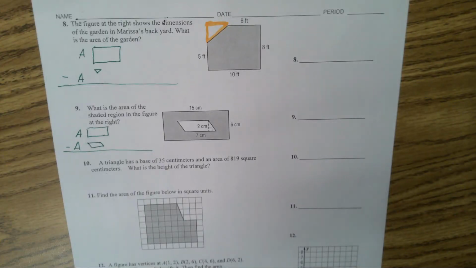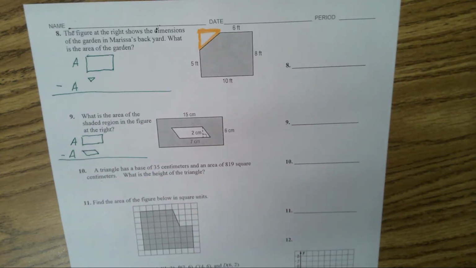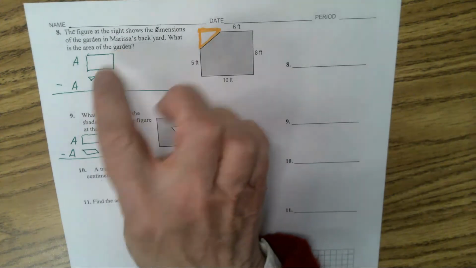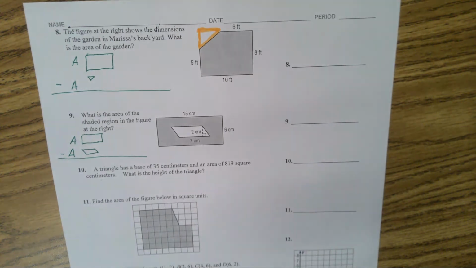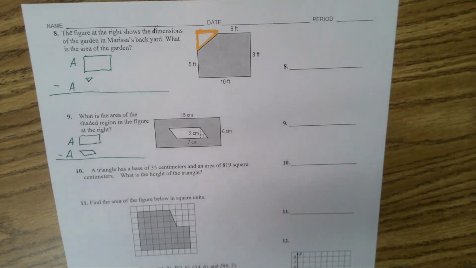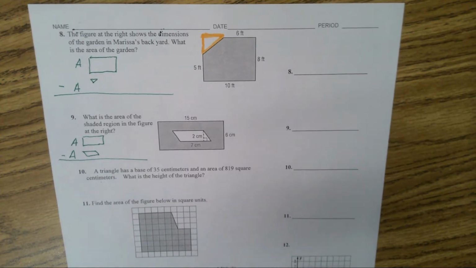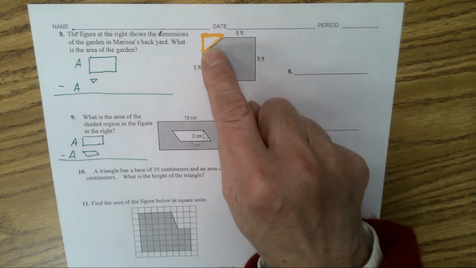All right, now we are on the back side and we're going to do these problems. In number 8, it's a rectangle minus the little triangle in the corner. Oh, no, it's not. Oh, it's frozen. It's recording, but on what you're seeing, there you go. Thank you for letting me know I had it frozen for you. So, it's the big rectangle minus the little triangle that was cut off.